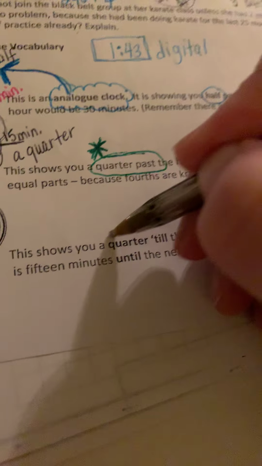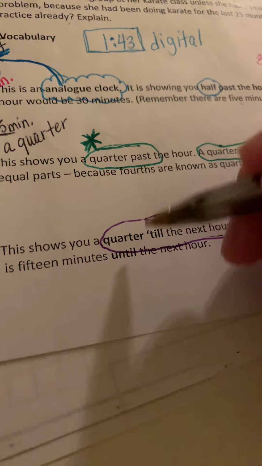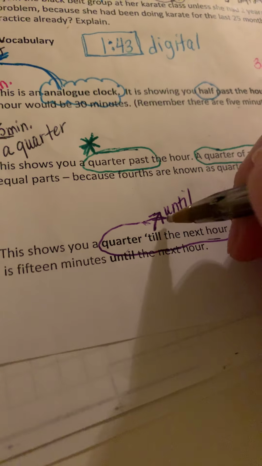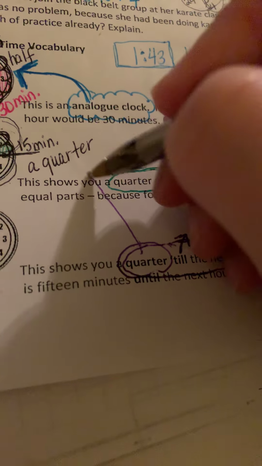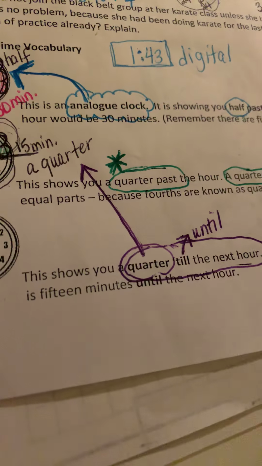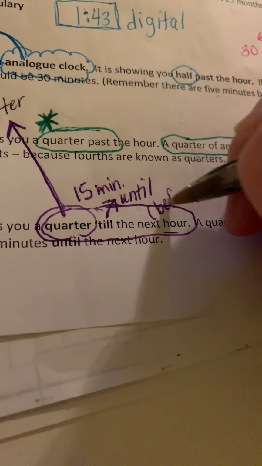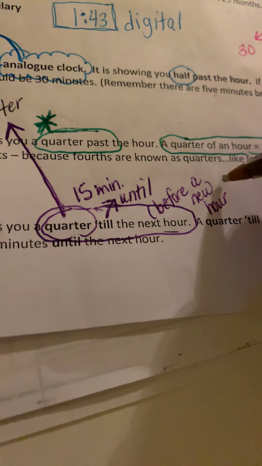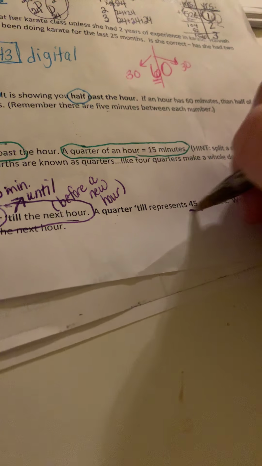This one shows you a quarter till the next hour. A quarter till. Till as in it's a quarter until the next hour. Now, we showed up here that a quarter is what? 15 minutes. So this is 15 minutes until the next hour. So it is before a new hour. And this is going to be a 45-minute one.